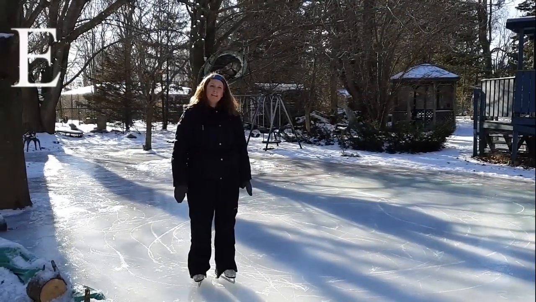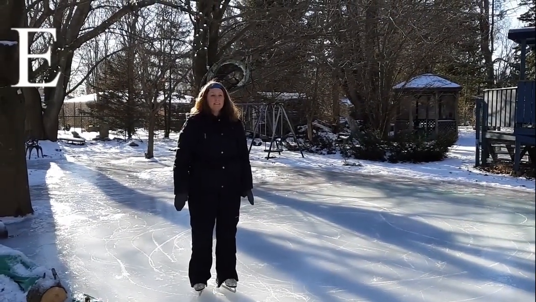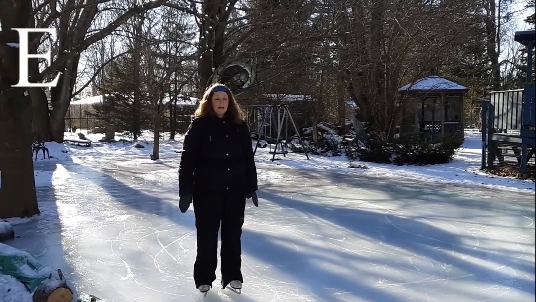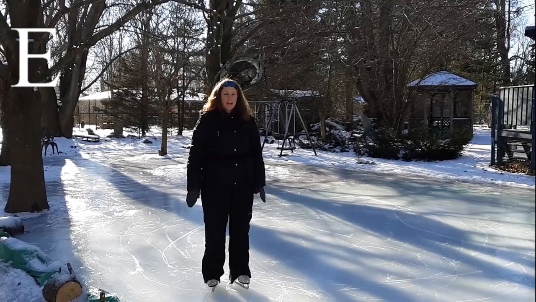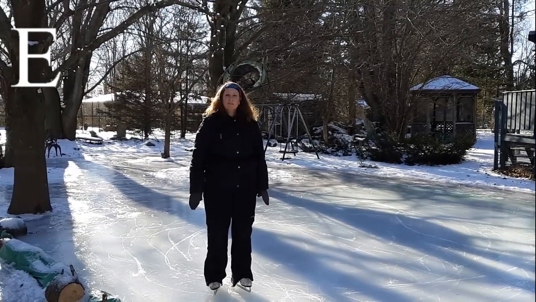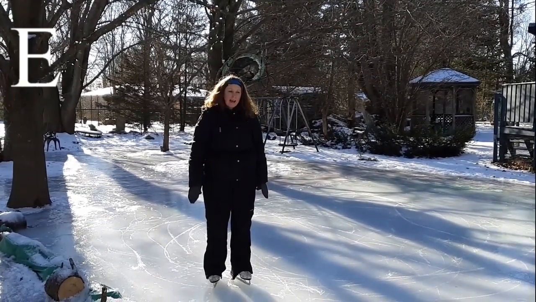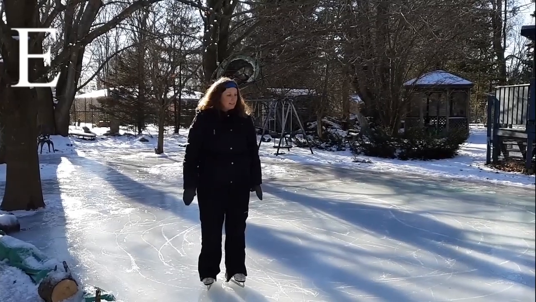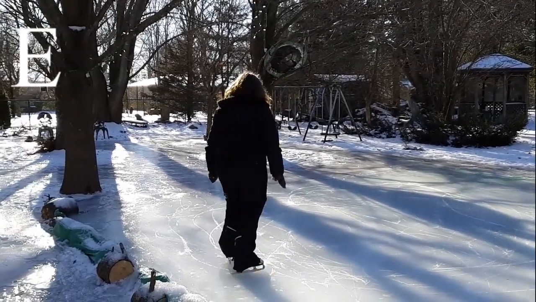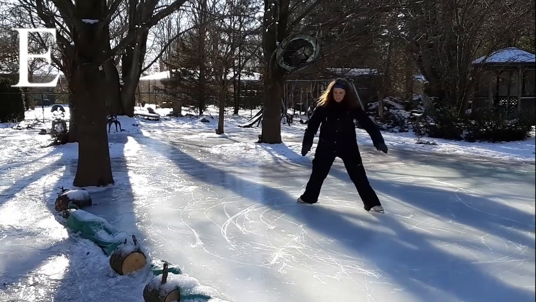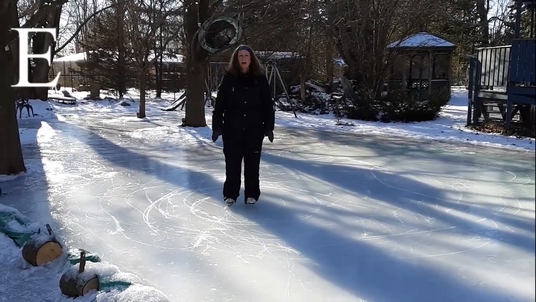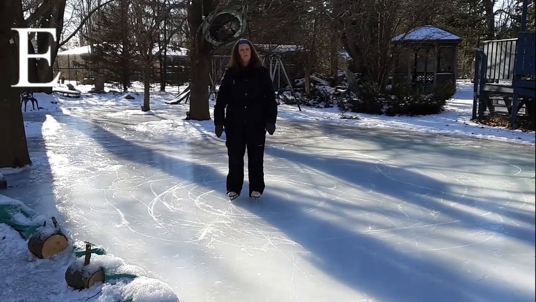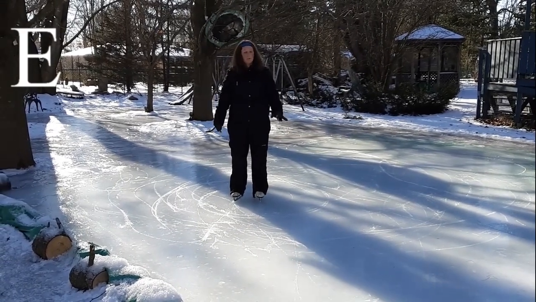Now we're on to E. E can stand for European dance, and that is full of 3 turns. And we can also have spread eagles. I can do an inside one. I'm not sure I can do an outside one. But it's one foot going forward and one foot going backwards for a spread eagle. You can do a beautiful outside one as well.